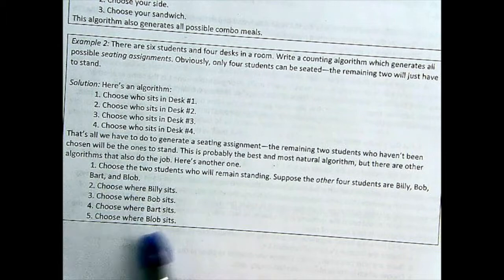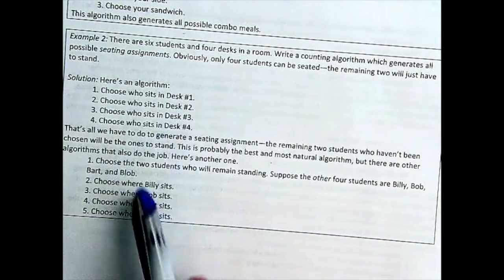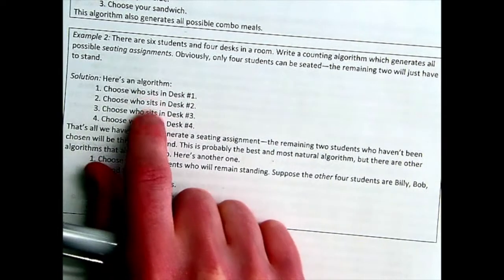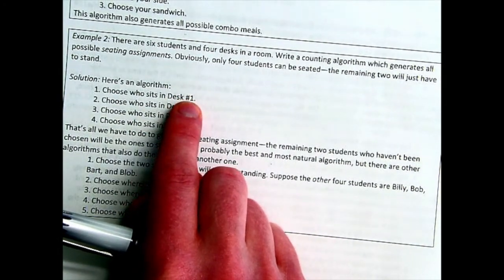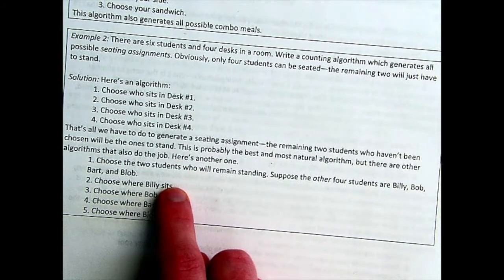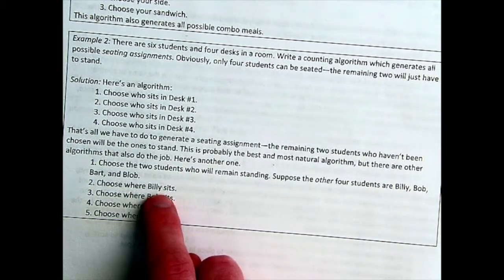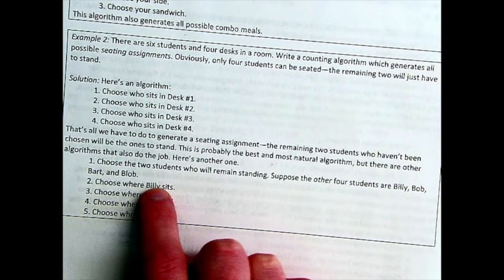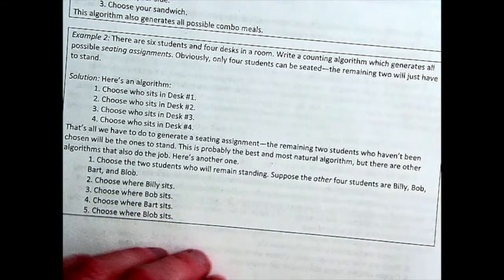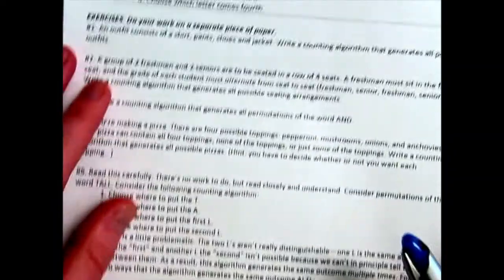I think this algorithm is a little bit less natural, but you can see that they're fundamentally different. In this first algorithm, what we're doing is picking a desk and saying who sits there, right? In this algorithm, for the most part, we are picking a person and saying where do they sit. So it's two ways of doing it, and it's important to be thinking about both of them, because sometimes one of those strategies is more helpful than the other.